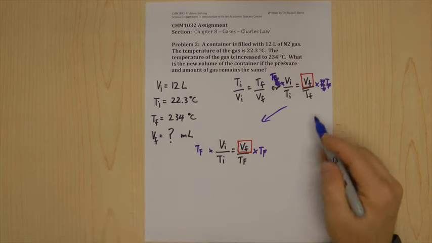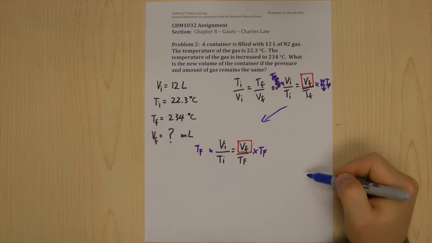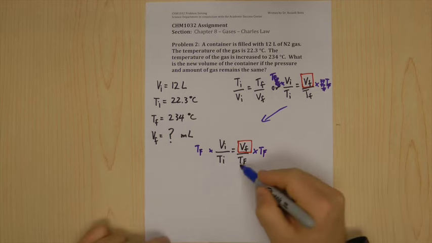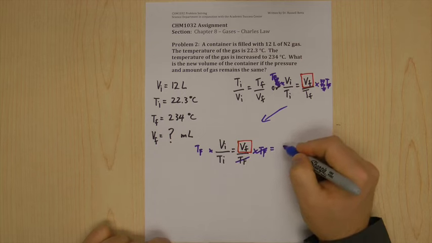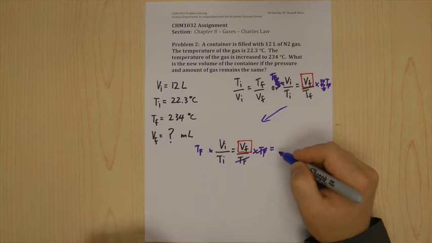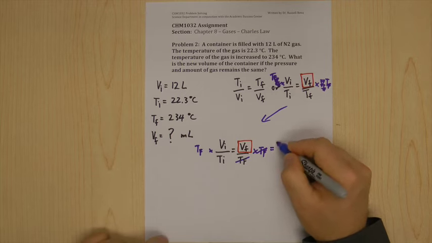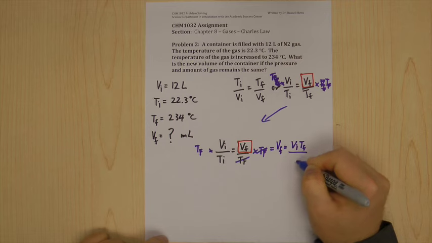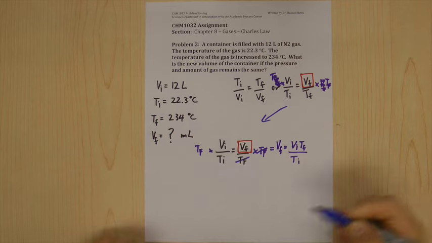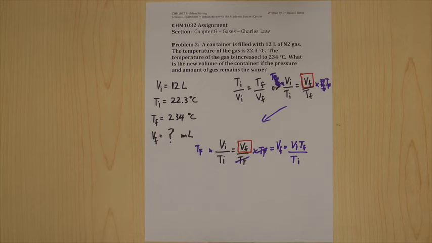Now that mistake, I caught it early, but I would have caught it later because I would have put my units in. By putting the units in, I would have caught that just simply because the units wouldn't have worked. I would have had a weird unit at the end, so I would have known I had a major problem. All right, so Vf equals Vi multiplied by Tf, all divided by Ti.